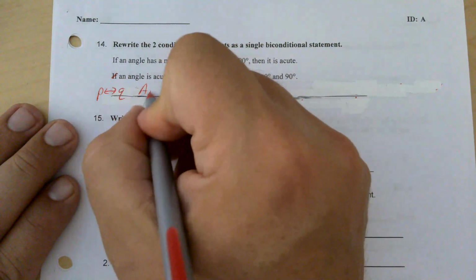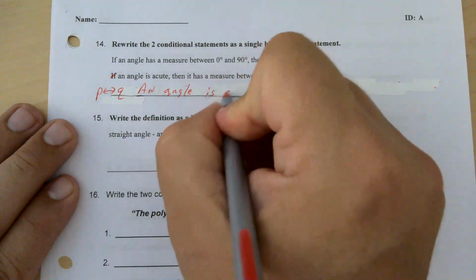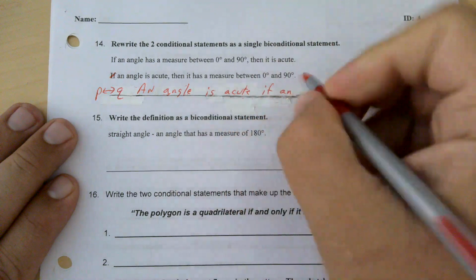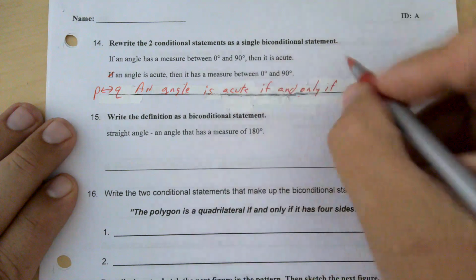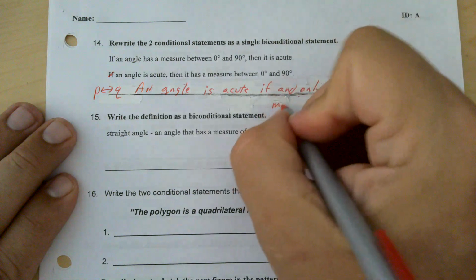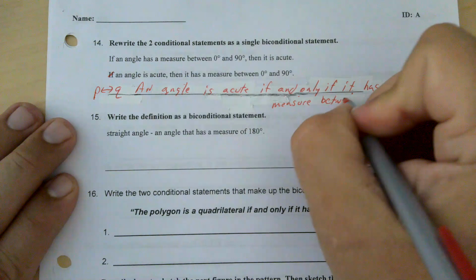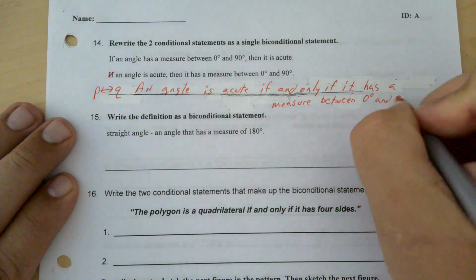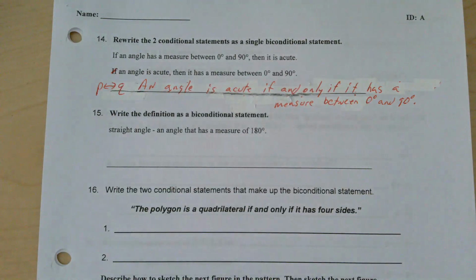I can say an angle is acute if and only if it has a measure between 0 and 90 degrees.